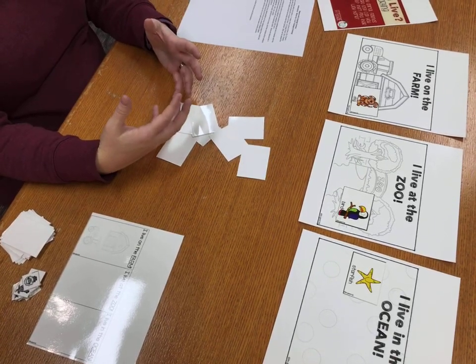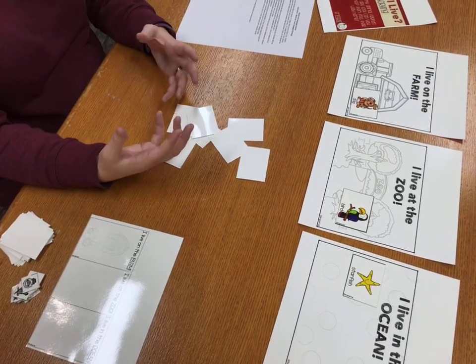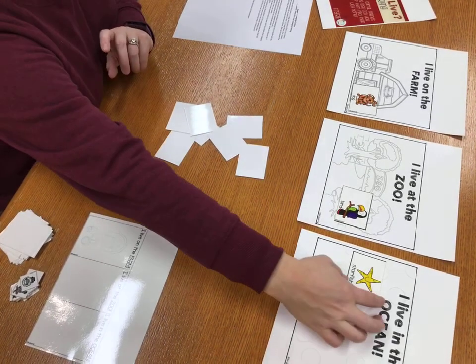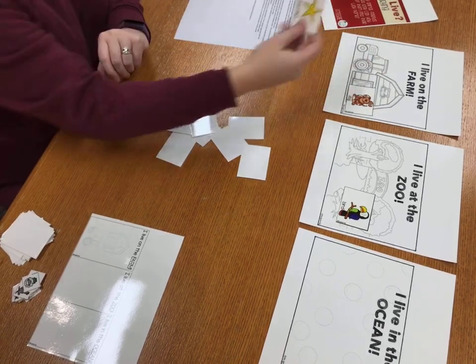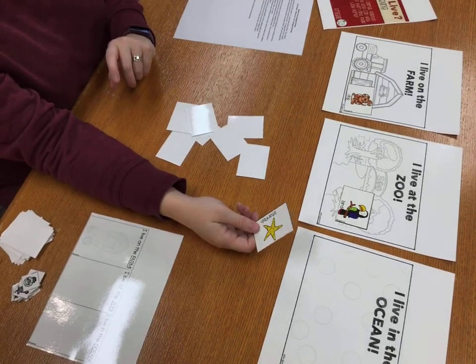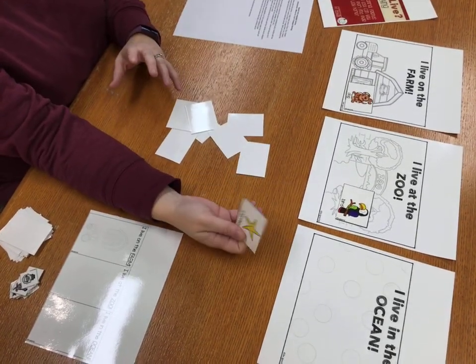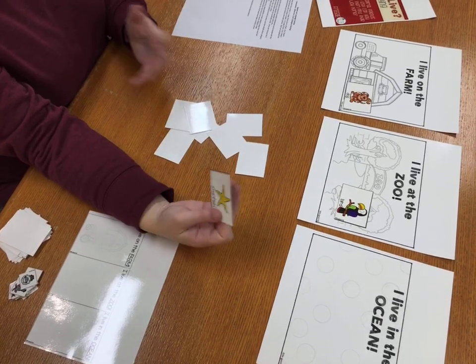And if a student is incorrect, so say they had chosen like starfish belongs on the farm, just make sure you help correct that error and give them that information just so that we're helping to build that category knowledge before moving on to the next card or the next activity.